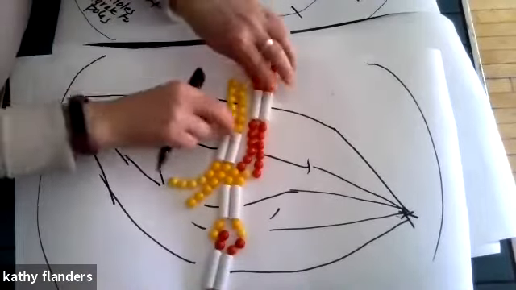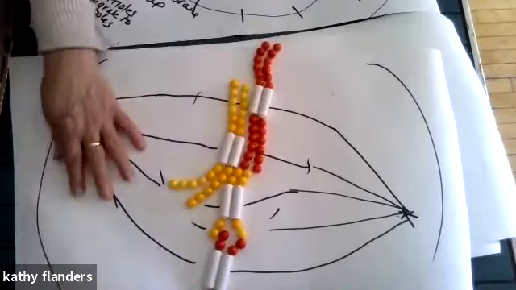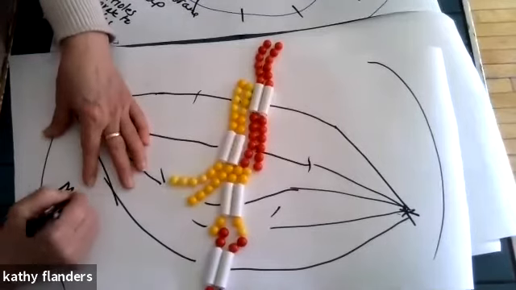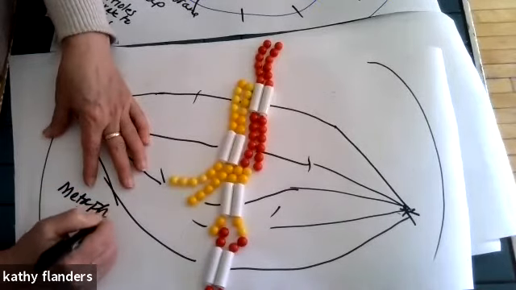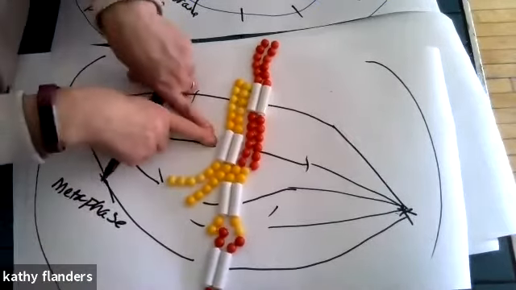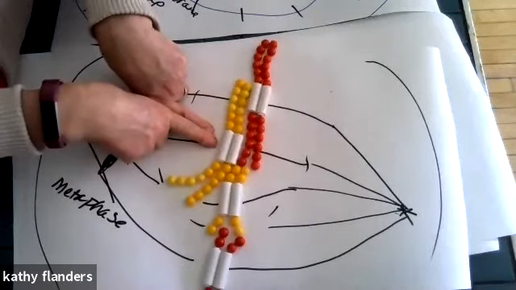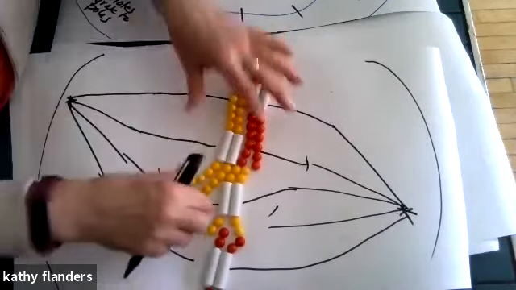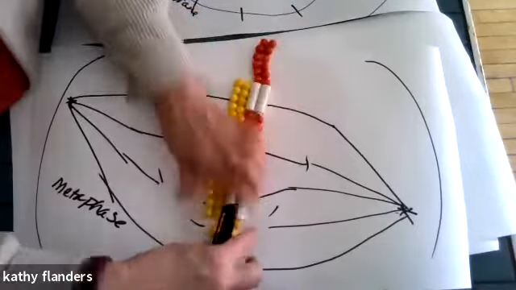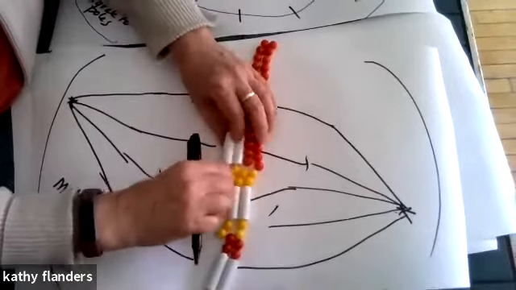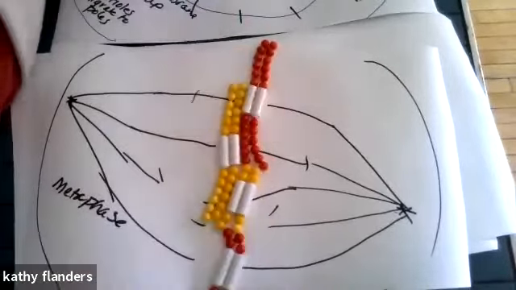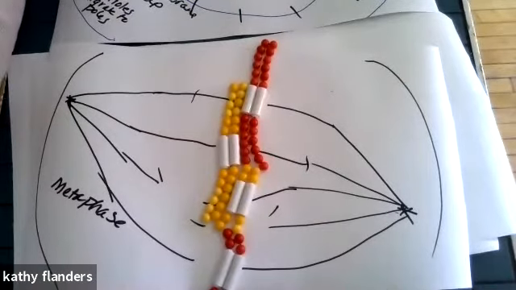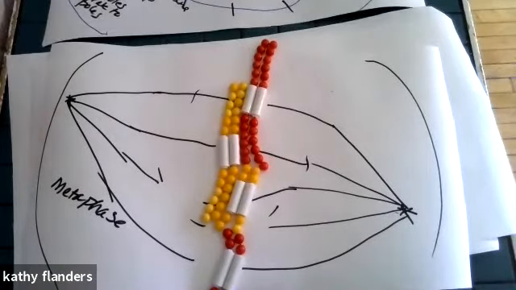And the result is going to be that during metaphase, all of my chromosomes are going to be lined up at the center. So I'm going to have this row of chromosomes all lined up. That's metaphase. Meta meaning middle.